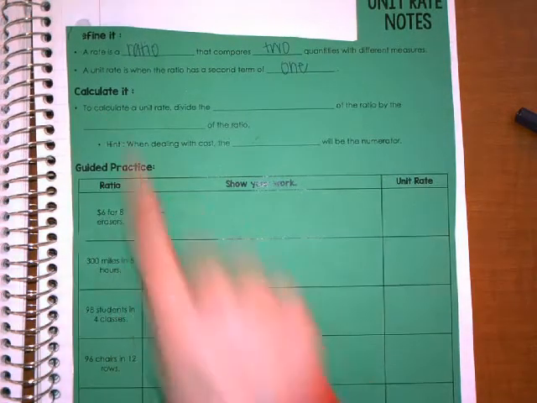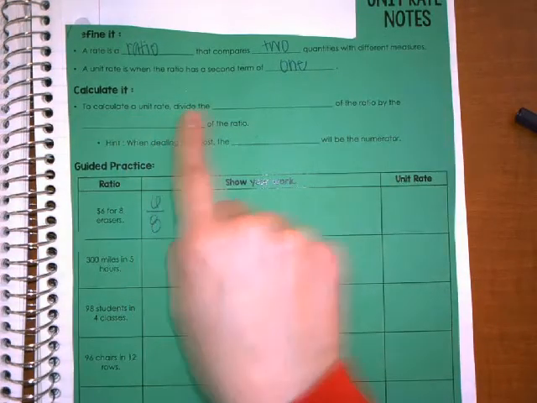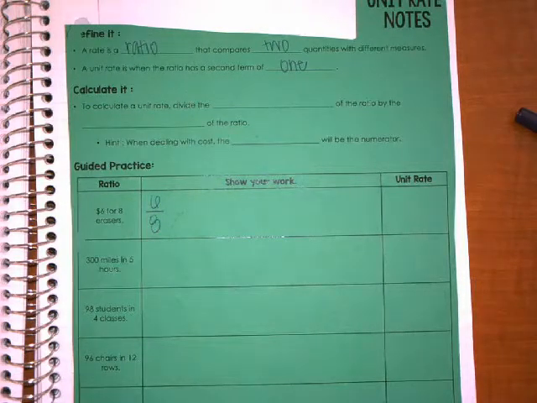Okay, now in order to calculate a unit rate, you are going to divide the numerator of the ratio by the denominator of the ratio. Who remembers how to take a fraction and turn it into a decimal? Because we've done fractions to decimals to percentages.